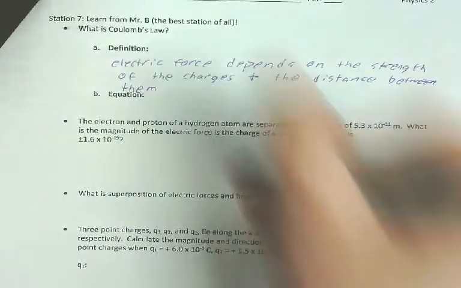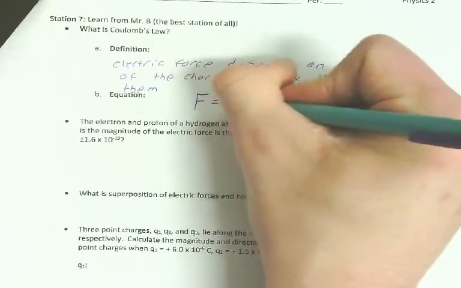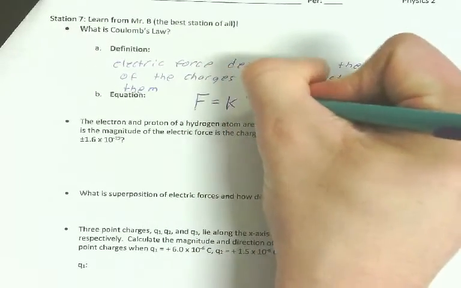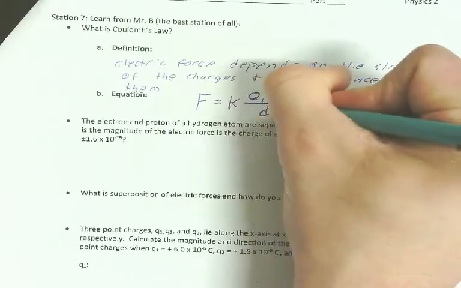So what's the equation? The equation is F equals K, Q1, Q2, over D squared.